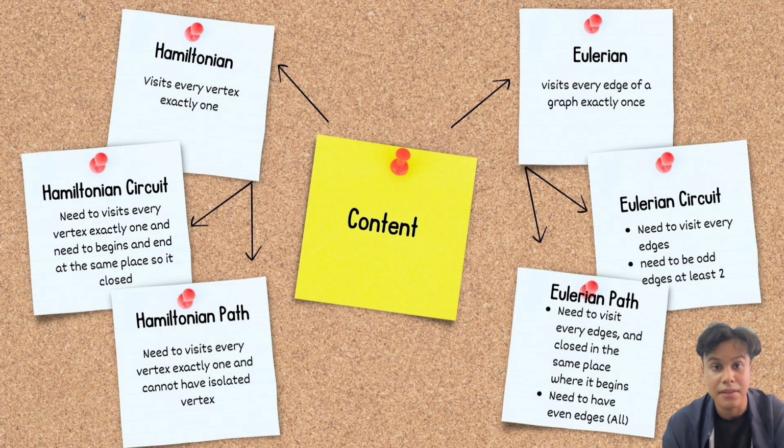Okay, in this presentation there are 6 contents. The first one is Eulerian. Eulerian is where it visits every edge of a graph exactly once. The second one is Eulerian circuit. It needs to visit every edge, and it needs to have at least 2 odd edges.